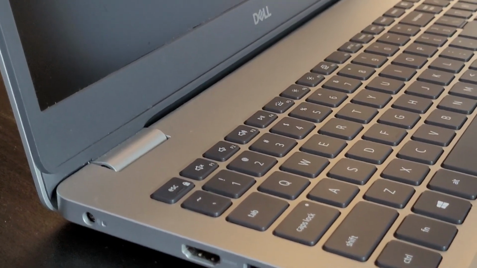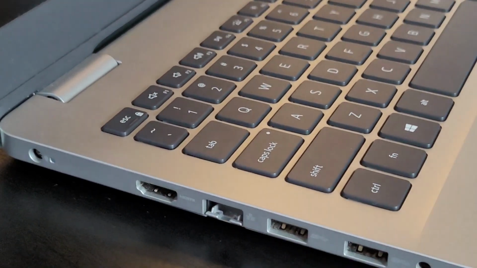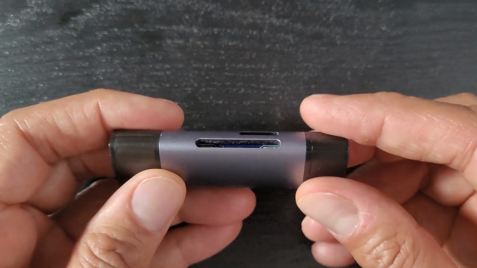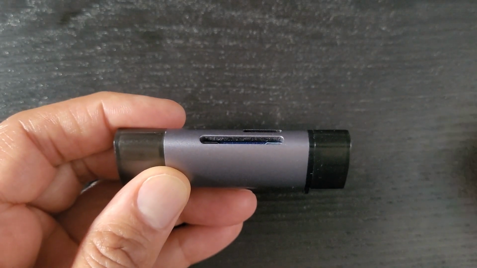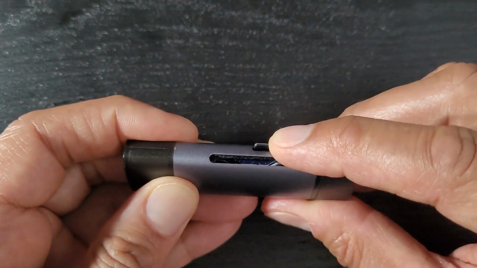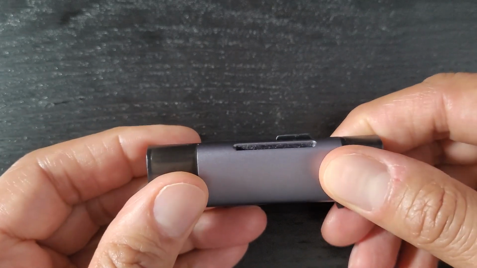Since many new PCs and laptops from 2023 or later no longer come standard with an SD card reader, you can purchase a USB micro SD card adapter for about $20, which allows you to insert the micro SD card directly into the USB stick as you see here.